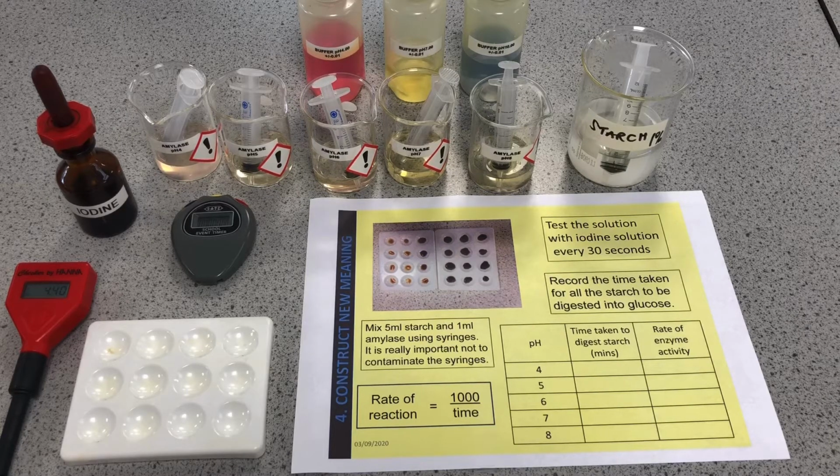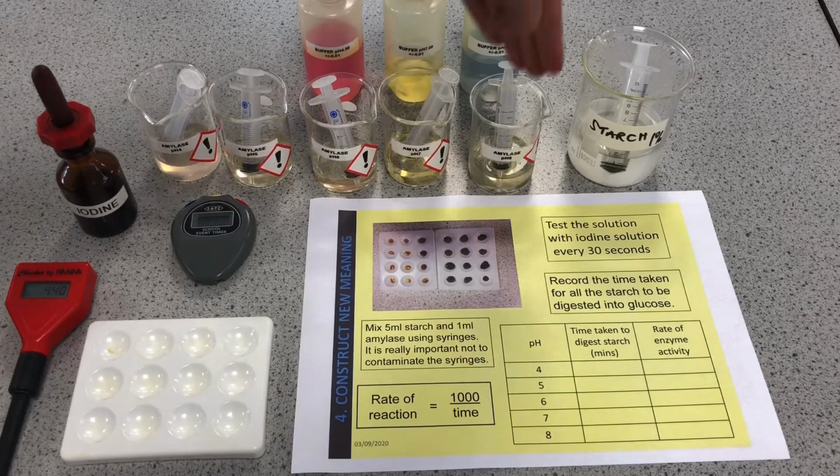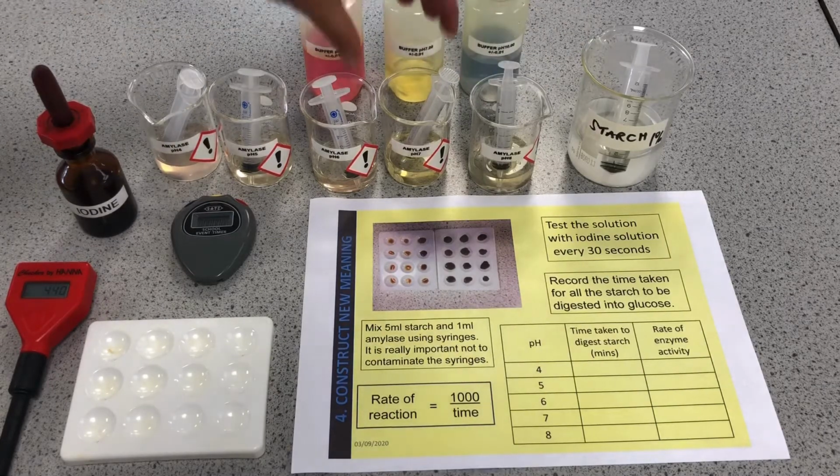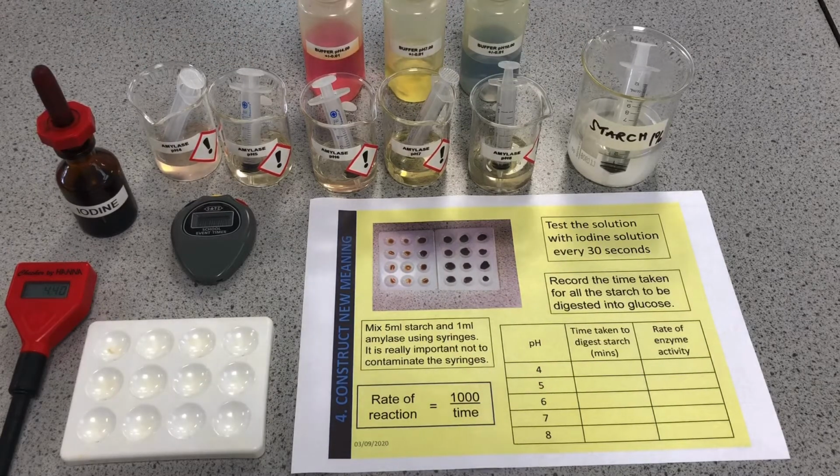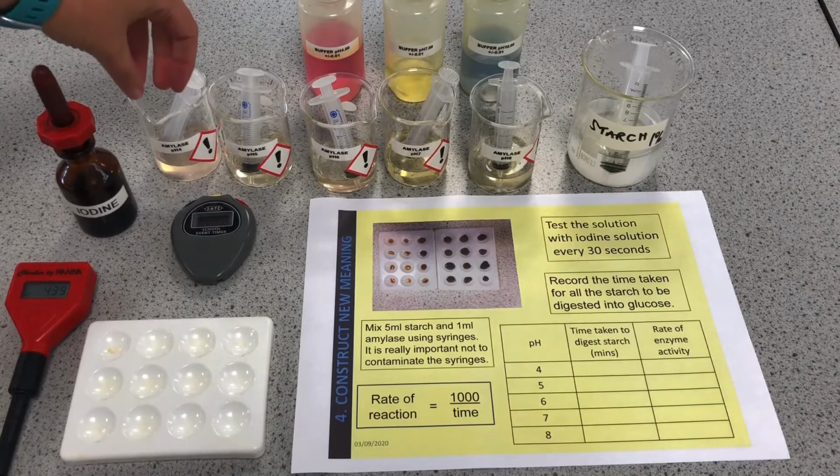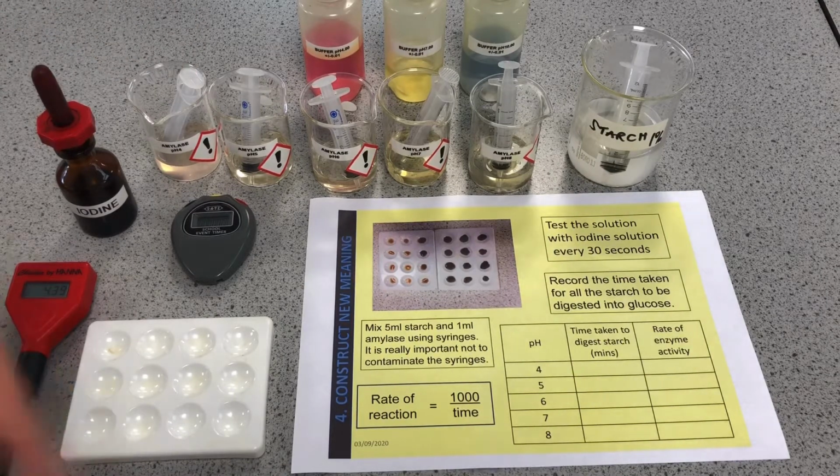And you can see there's quite a lot of setup here. So usually what we tend to do is with each of these different pH of amylase, each group does a separate one, and then we pull all of our results together because it's such a long and time-consuming practical. I'm going to start with using pH 4, and I'm going to show you how that works, and then I'm going to go away and collect the results, record them, and we're going to look at how we can calculate rate of enzyme activity.